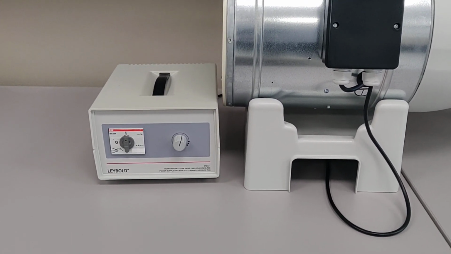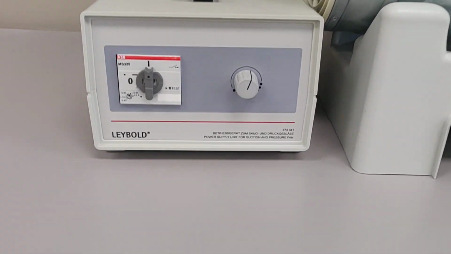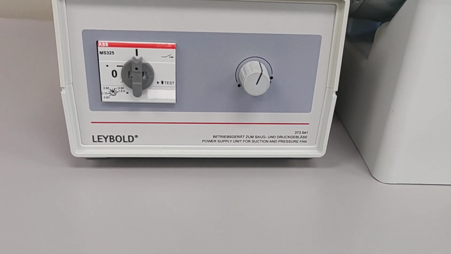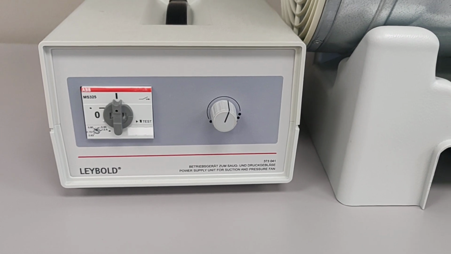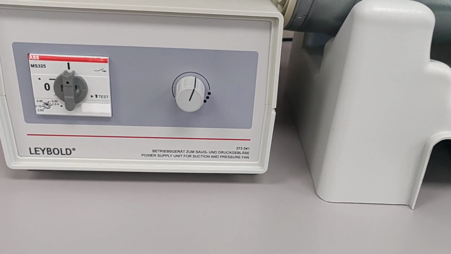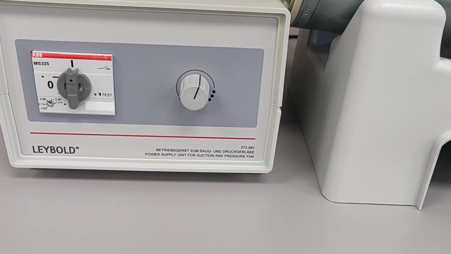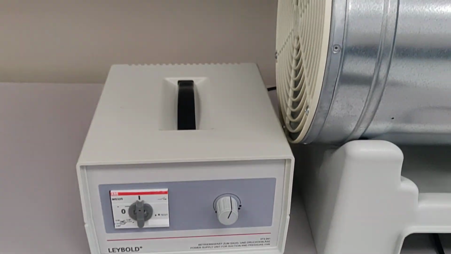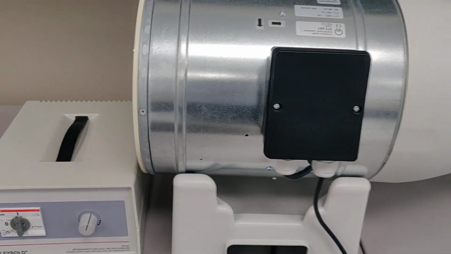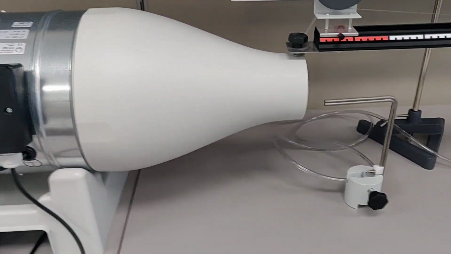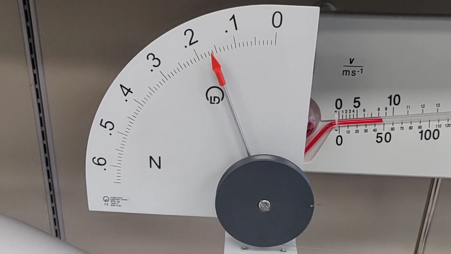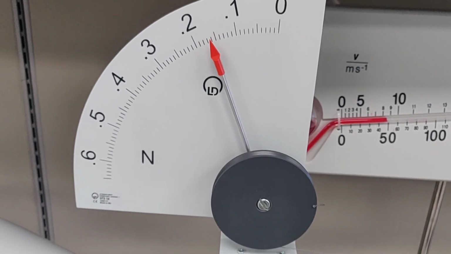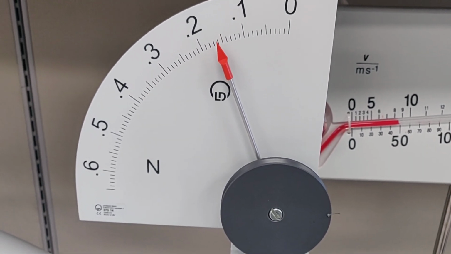Now the machine is in operation. The switch is on I position, meaning the fan has started, and the roller knob here is set at some position which is giving some wind speed. The drag force is currently 0.16 Newton.